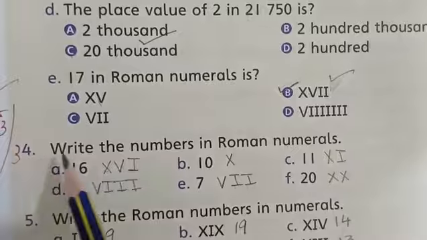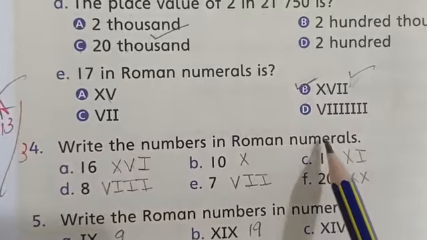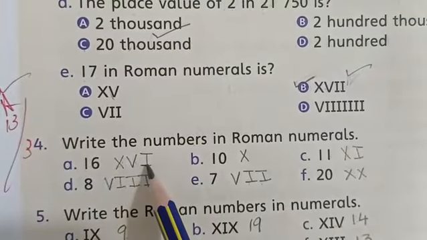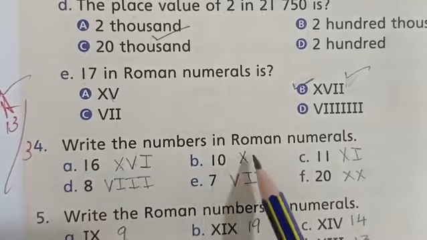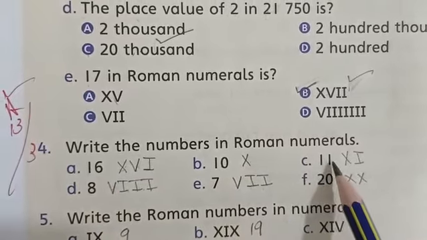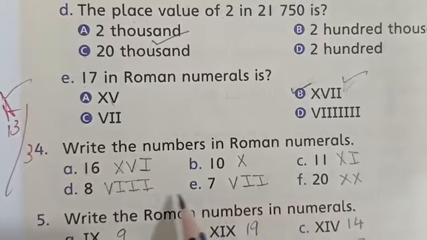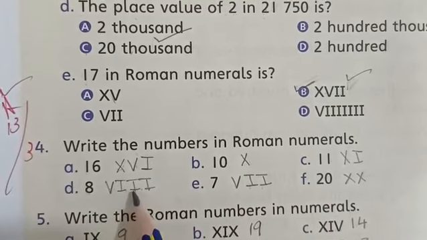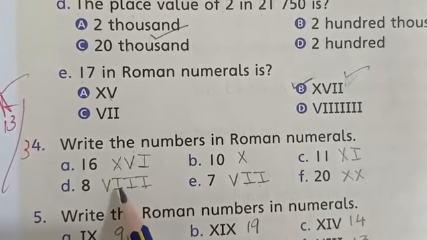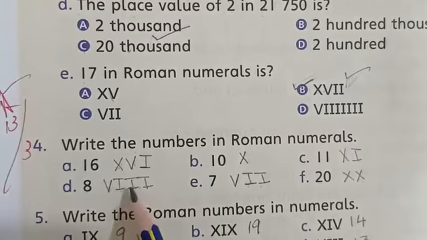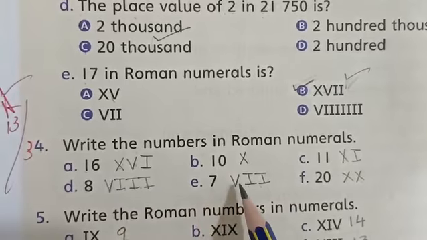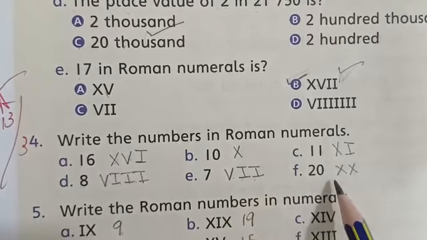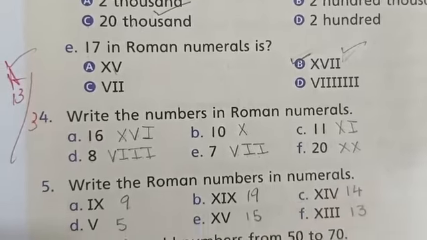Next we have question number 4. Write the numbers in Roman numerals. 16. X is for 10, V is for 5 and I. XVI is 16. 10 is X. 11 XI. Next we have 8. V is for 5, triple I, V is for 5, 5, 6, 7, 8. So it is VIII. Next we have 7, VII, V double I and 20 is double X. 10 and 10 is 20, so double X.